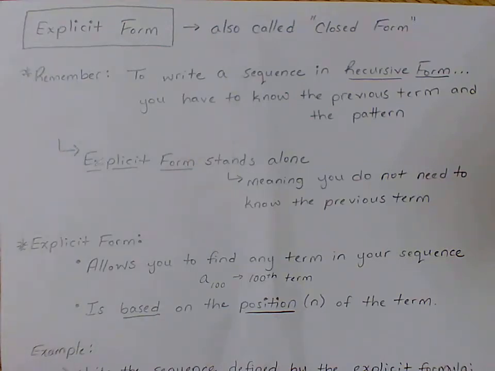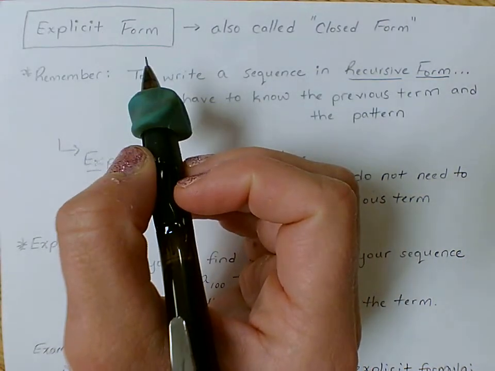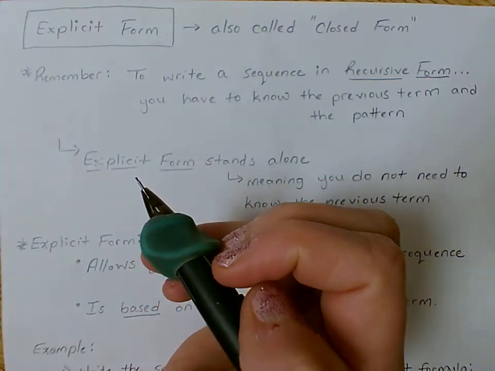So far, you have learned about sequences, you've learned about two special types of sequences, and you have also learned one way of writing a sequence, which was the recursive form. So today you're going to learn another way of describing or writing a sequence, and that's called explicit form. It is another way of writing it, kind of in an equation type form, okay?